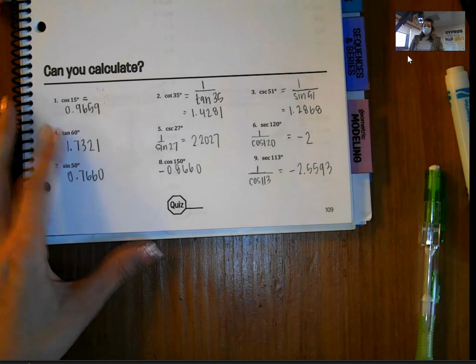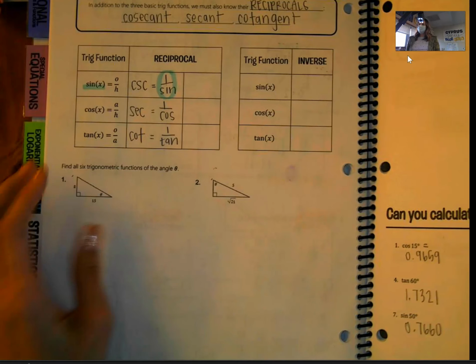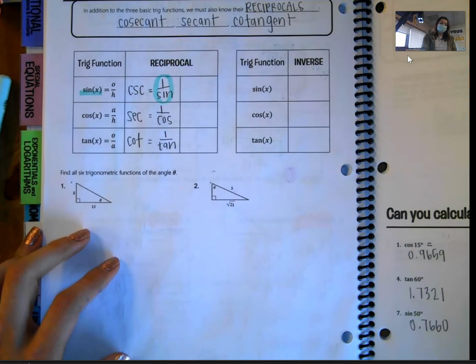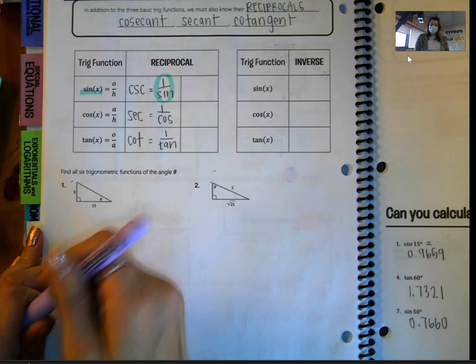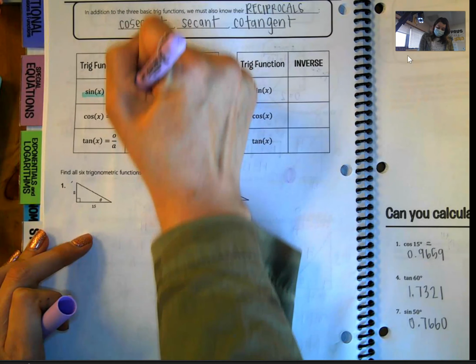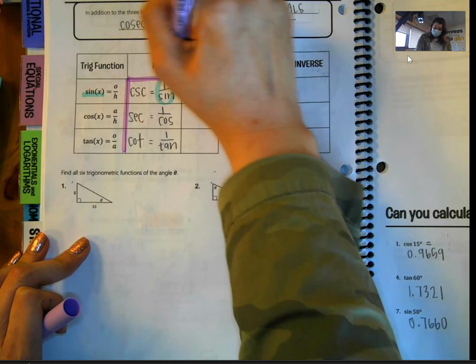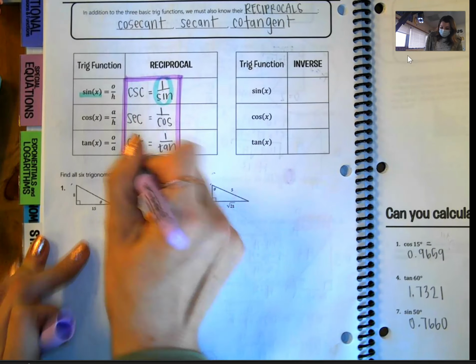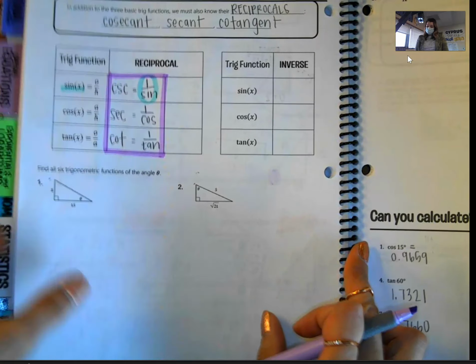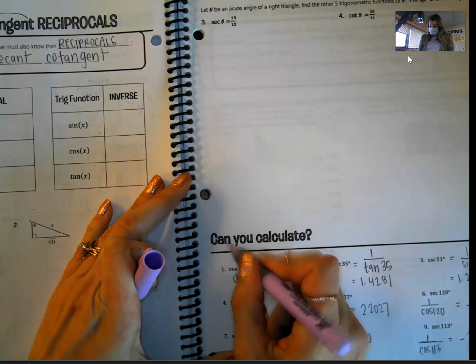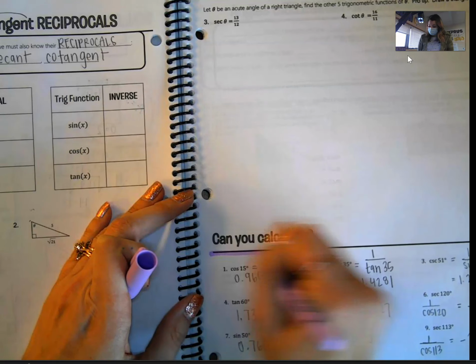Okay, so I'm going to do some highlighting really quick because we're going to do something different now. And when I go to do the quiz, I want to be able to remind myself how to do these problems over here on page 109. So we use this reciprocal formula. So this middle column, when we do problems like at the bottom of page 109.